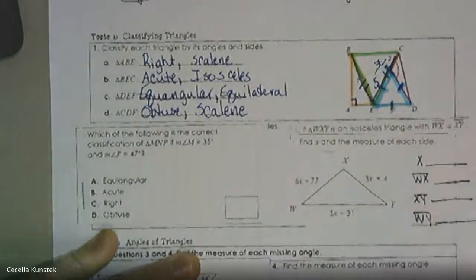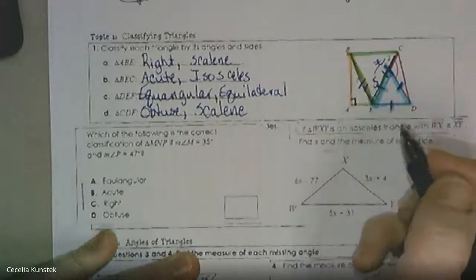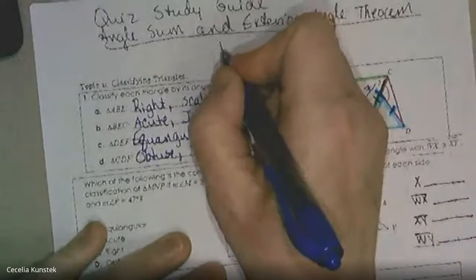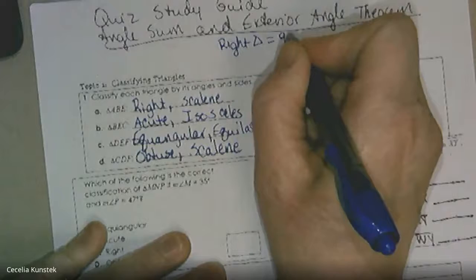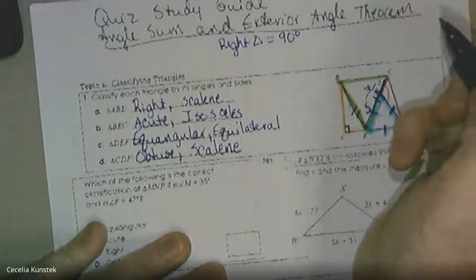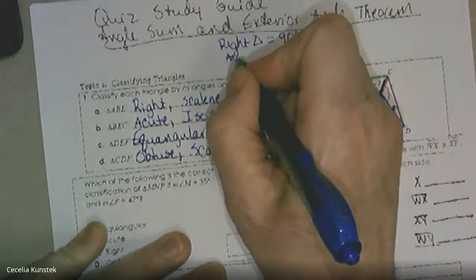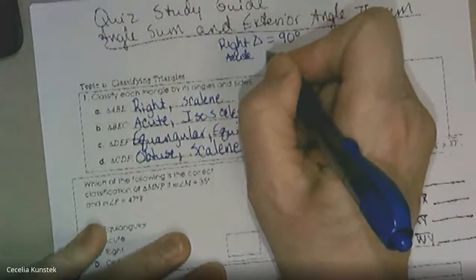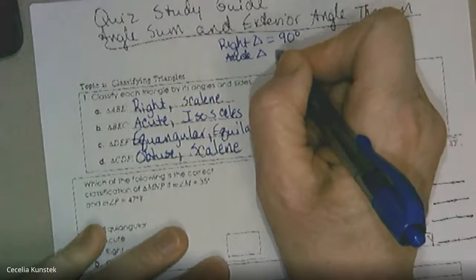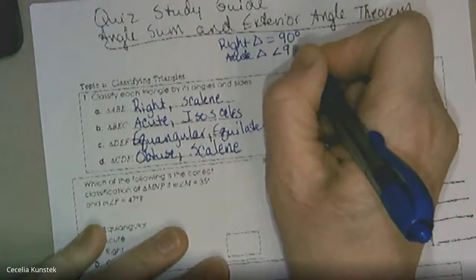Okay, so I'm just going to put a quick little note up here for you. A right triangle means you have a 90-degree angle. Acute means that the angles are less than 90 degrees.